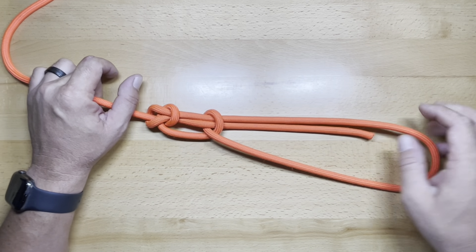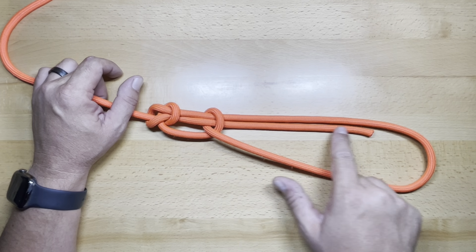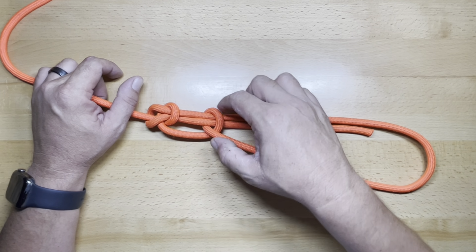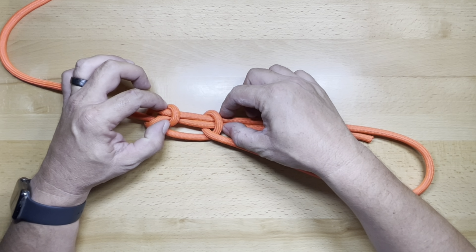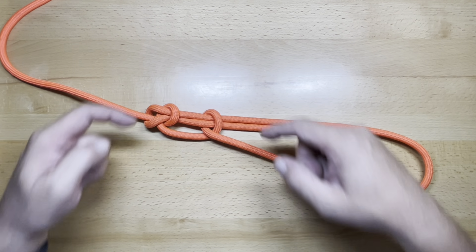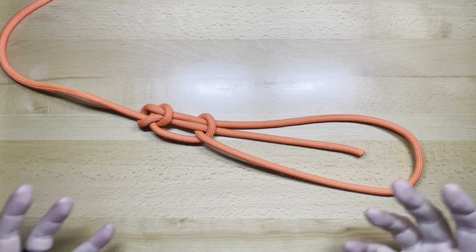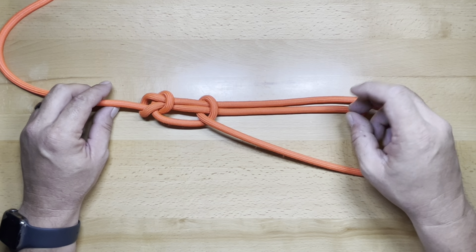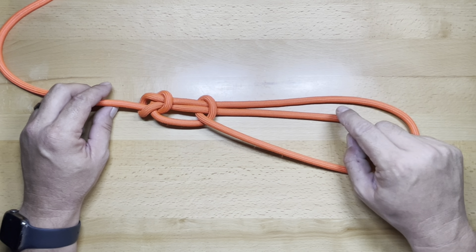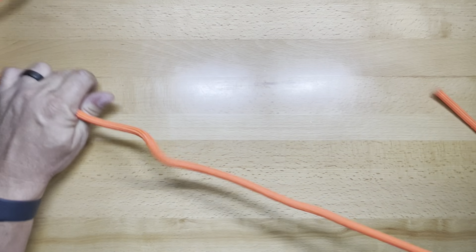today because I actually like the way it lays, because it keeps the working end straight, and it also provides a double nipping loop where it captures the working end 4 times. So 2 over here and 2 over here. And it's just a lot more secure version of this knot as well. The downside for a lot of people is that it still leaves the working end inside the loop. So let me show you how this one is tied.